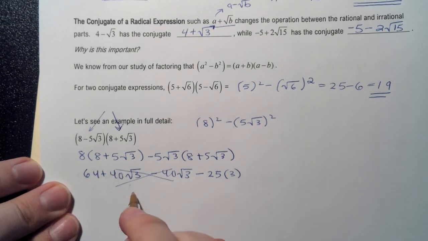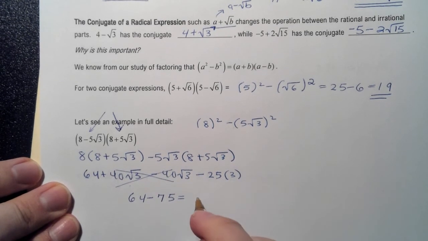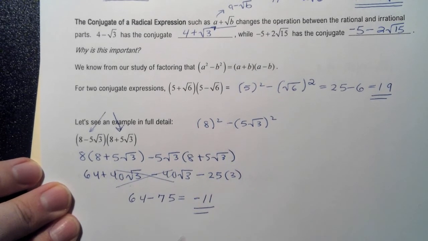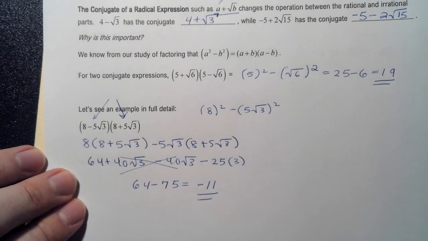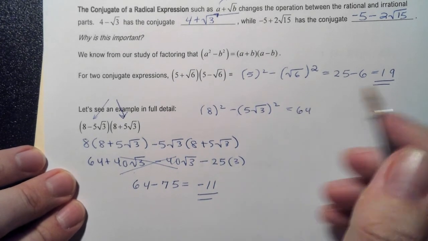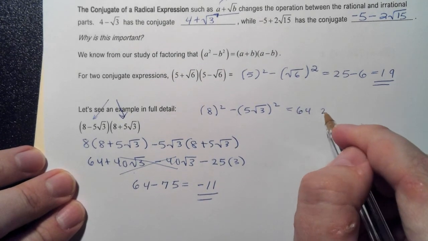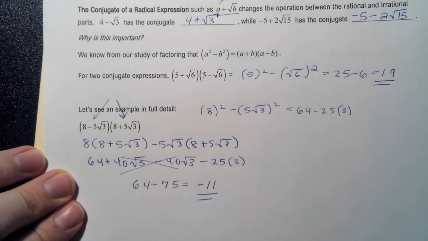So what am I left with? I'm left with 64 minus 75, which is negative 11. And in fact, that is what I would have had up here. 8 squared is 64. If I square 5 square root 3, I will have 25 times 3. So that does give me the same work.